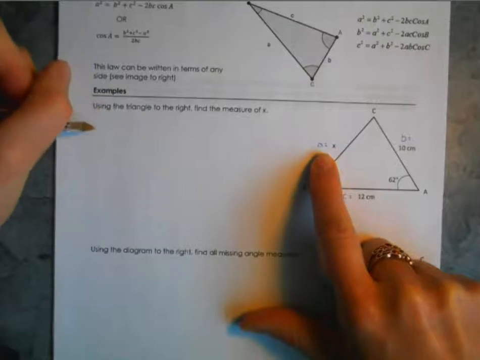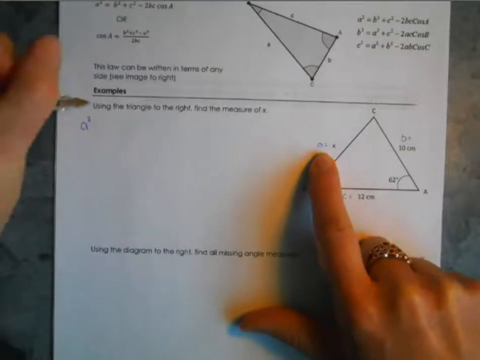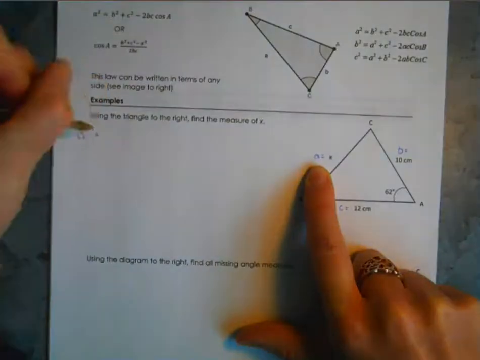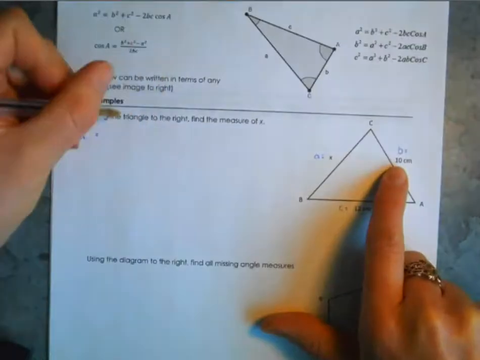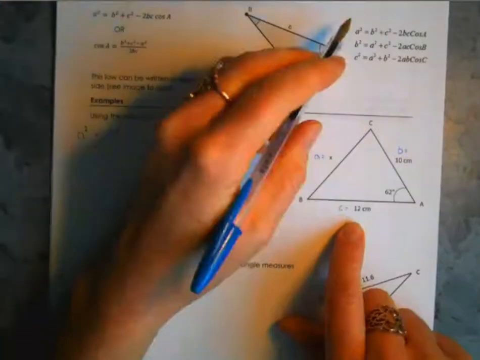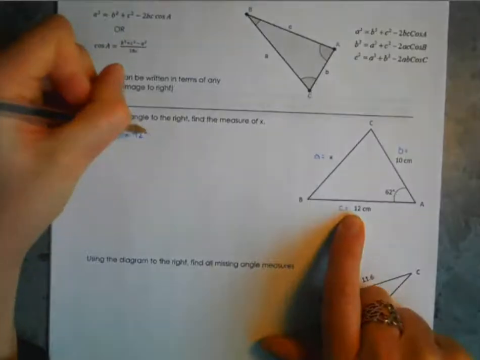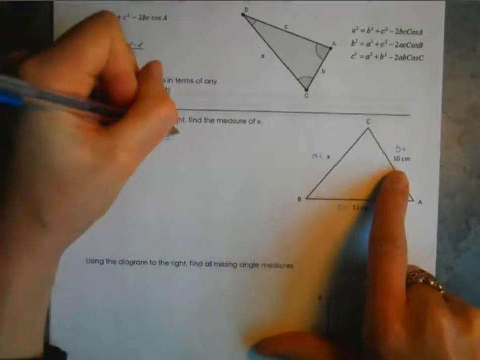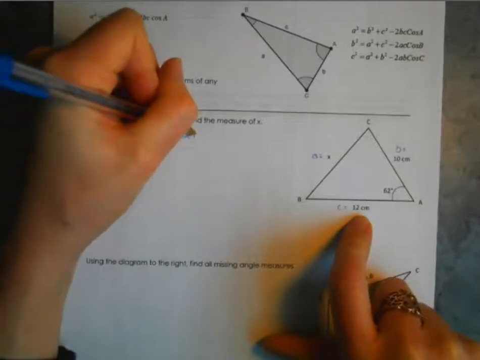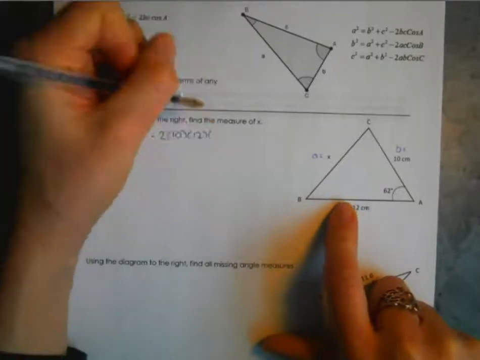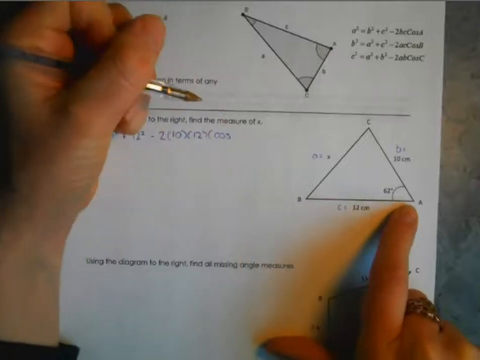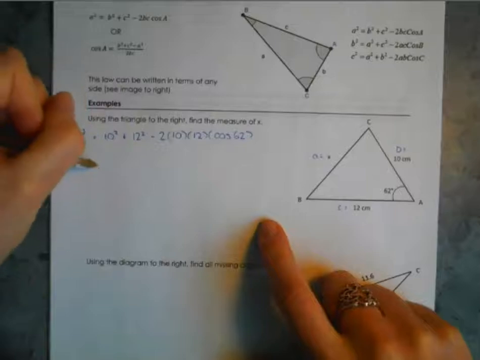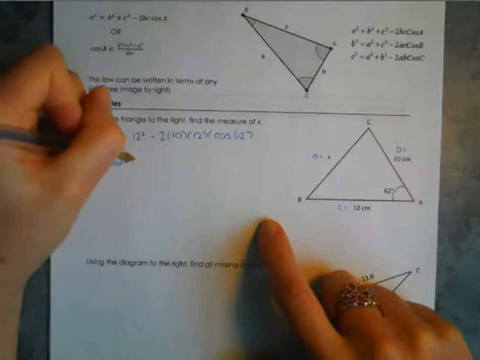Now the nice thing is this one already has everything set up for the formula in the version that's given on our sheet, because we're looking for side A, and it's going to be equal to side B squared, which is 10 squared, plus side C squared, 12 squared, minus 2 times side B, which was 10, times side C, which was 12, times cosine of angle A, which is 62 degrees. So we're basically just filling in numbers.